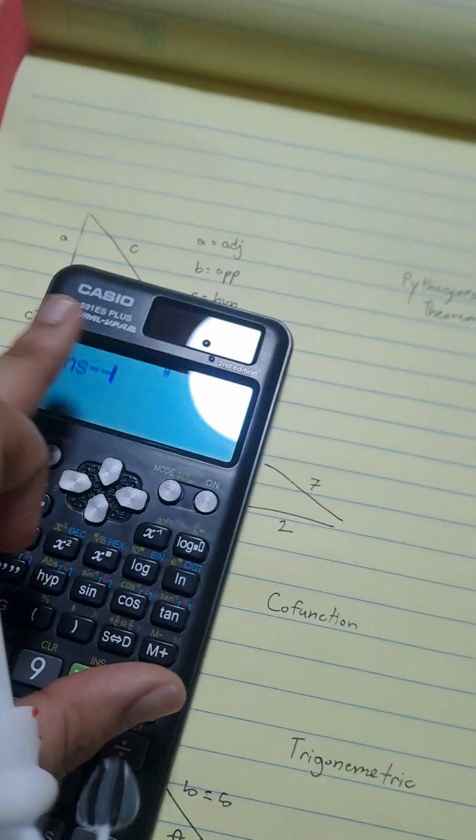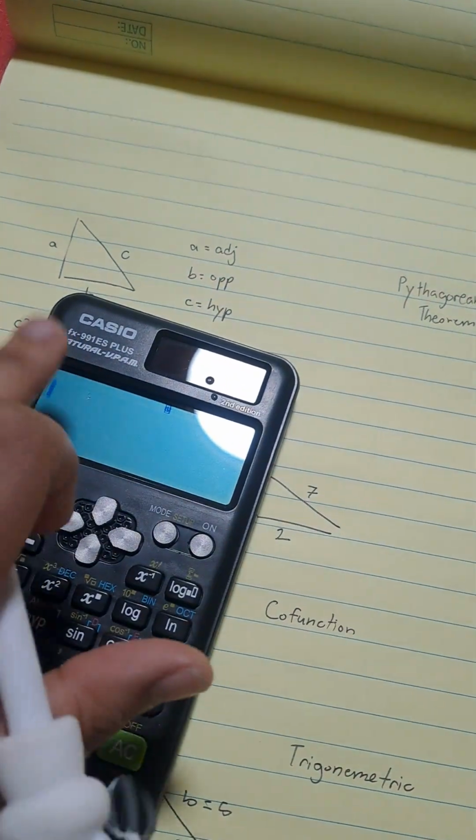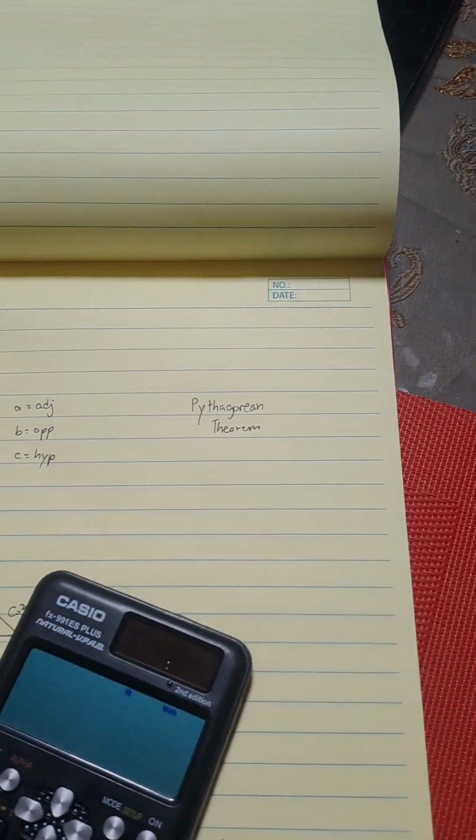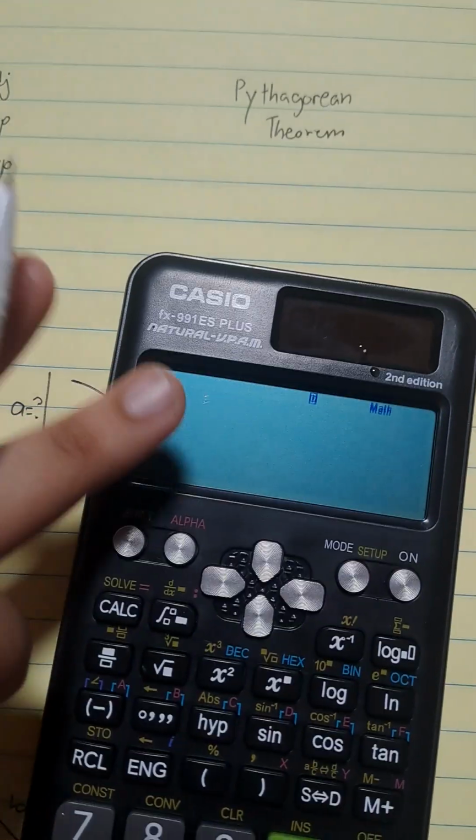Before anything, you should have a cycle with you, because honestly, who wants to answer by themselves, you know? But yeah, we're allowed to use cycle. Don't forget your cycle tomorrow.